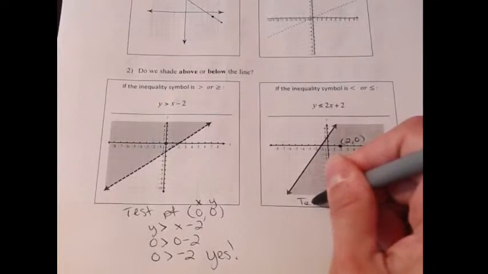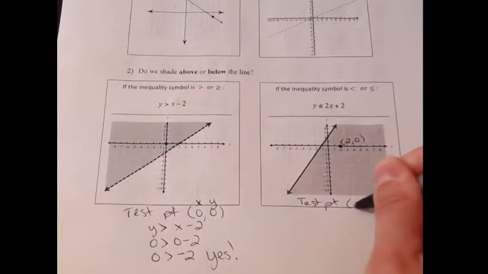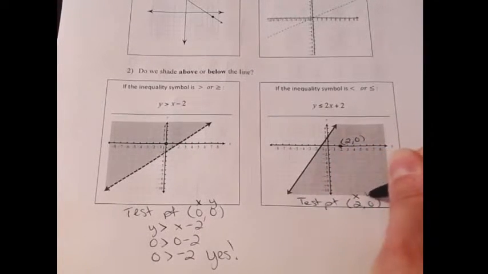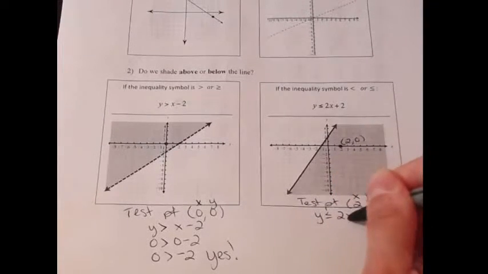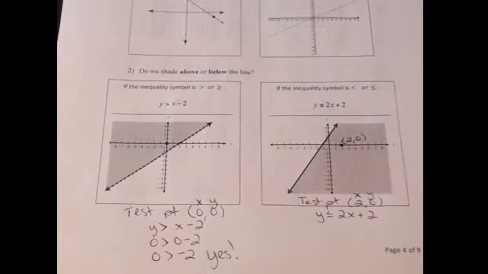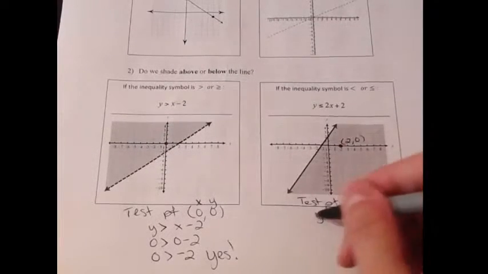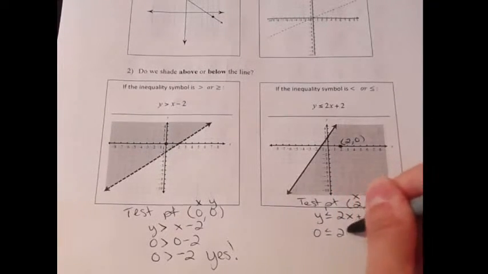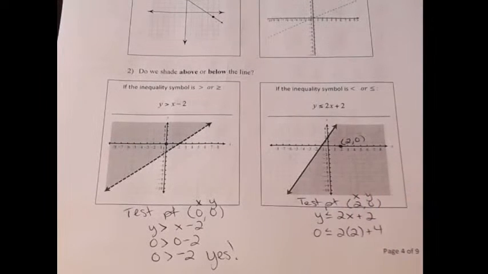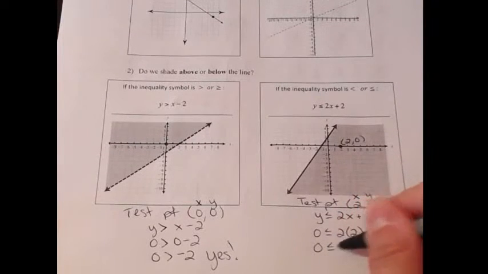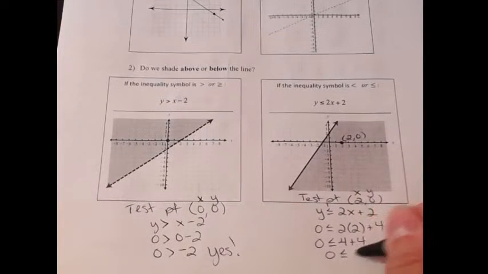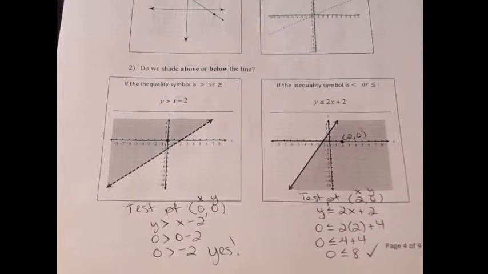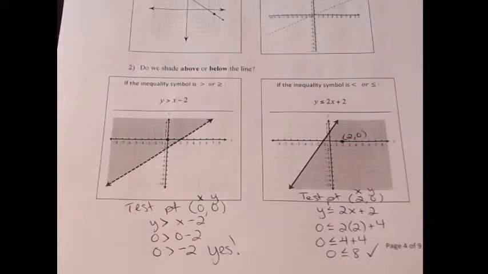So if we write that our test point is 2, 0, we'll label that x, y. So I have y is less than or equal to 2x plus 2. Now let's plug in our values. We see that y is 0. We see that x is 2, and now let's check. 0 is less than or equal to 4 plus 4, so 0 is less than or equal to 8. Yes, it is. Wonderful. We definitely shaded the correct region.